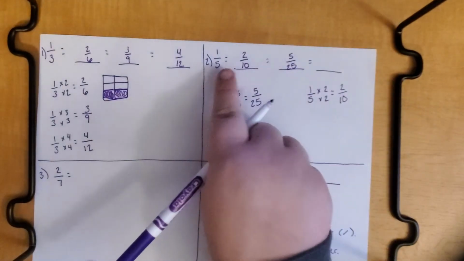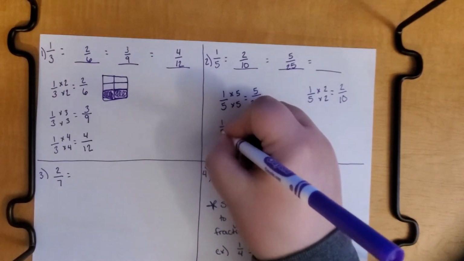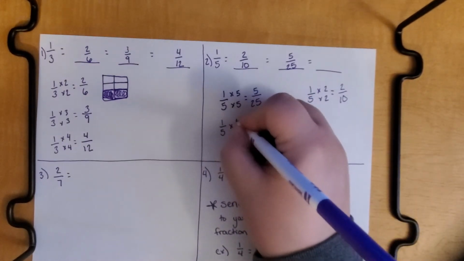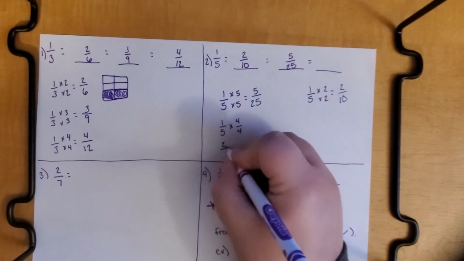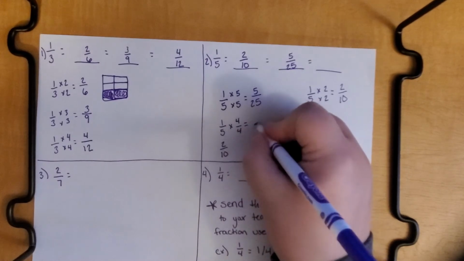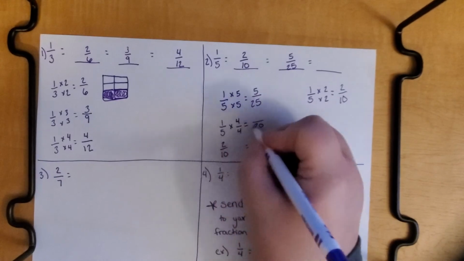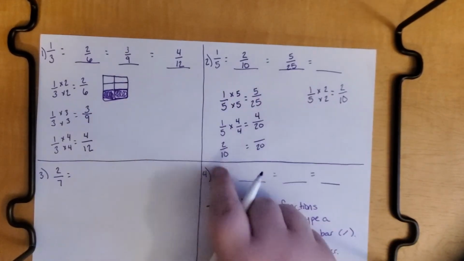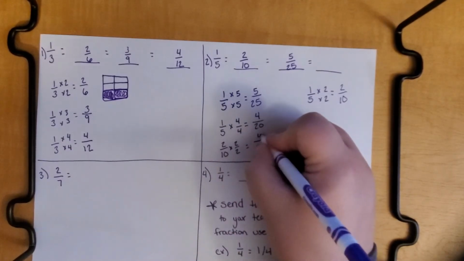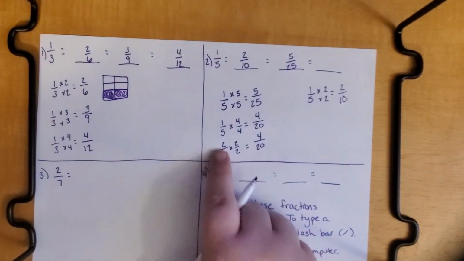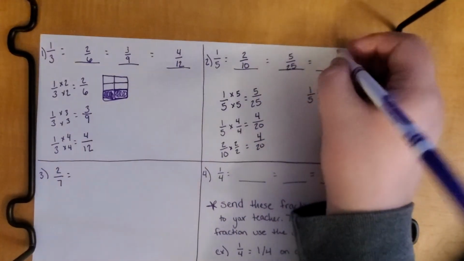Just to show you that these are really all equal across, I'm going to take my 1/5 and I'm going to times it by 4. But I'm also going to take this 2/10 and turn it into the same denominator of 20. 5 times 4 was 20, so I would need 4/20. To get this one there, I could times it by 2, and I'm still at 4/20 because these were the same fraction all along. So I can turn them into the same thing in the end because they were equal.